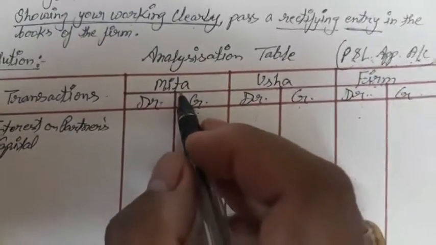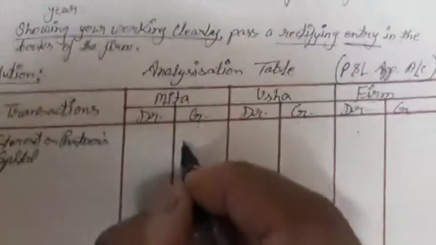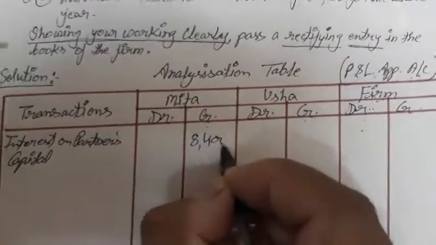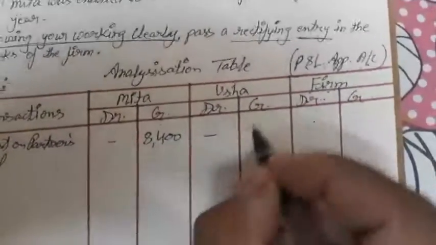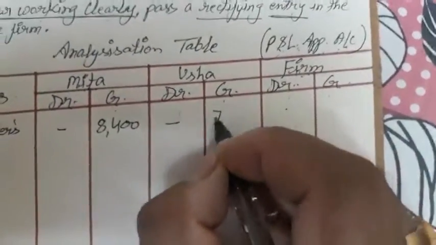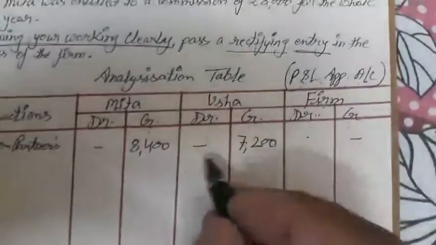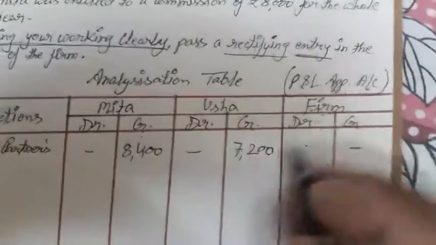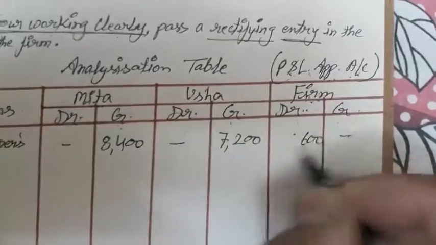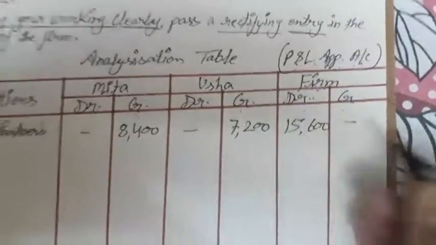Meta's IOC was 8,400, so we will credit Meta by rupees 8,400 and Usha by rupees 7,200. If we total this, it will come on the debit side of the firm as 15,600. So interest on capital we have done.